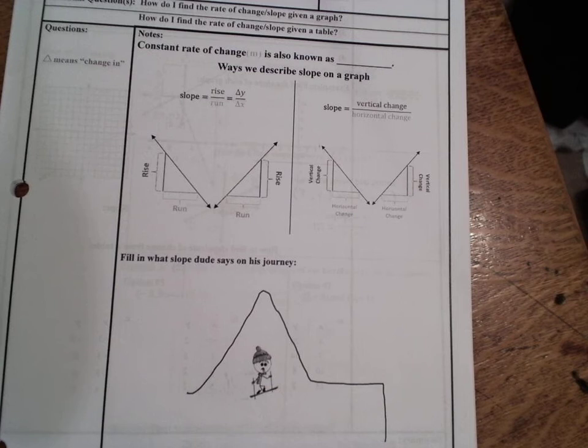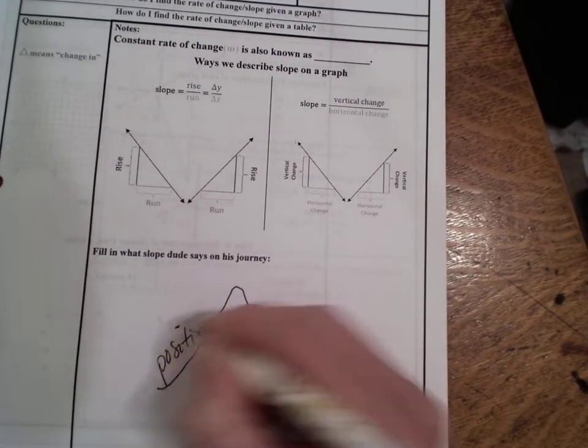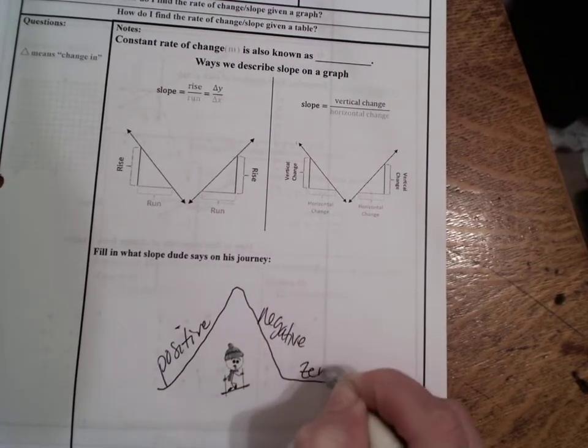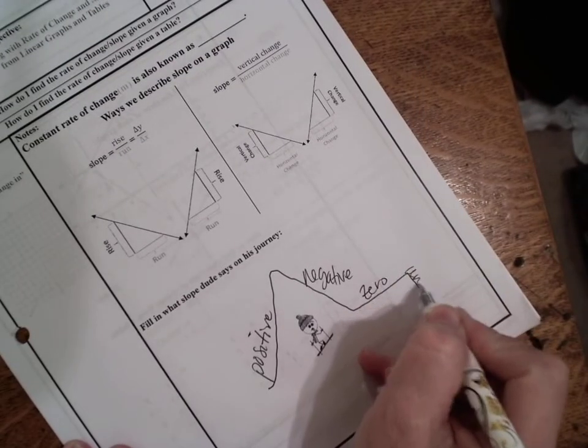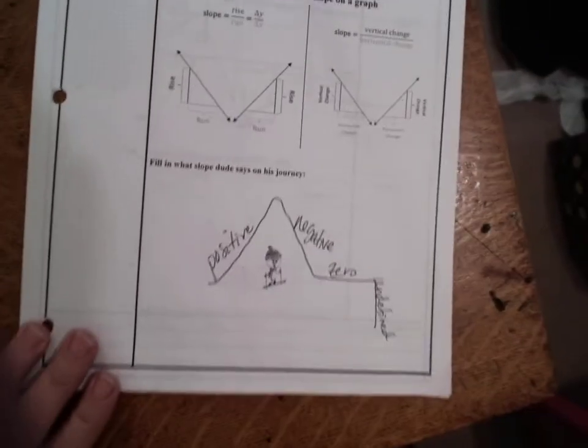The 4 types of slope. So we have positive, negative, 0, and then undefined. So the 4 types of slope.